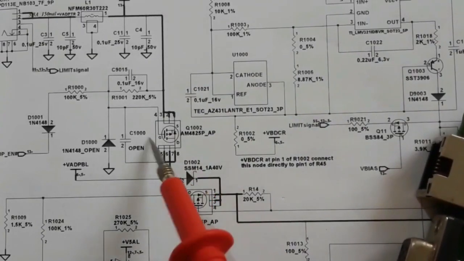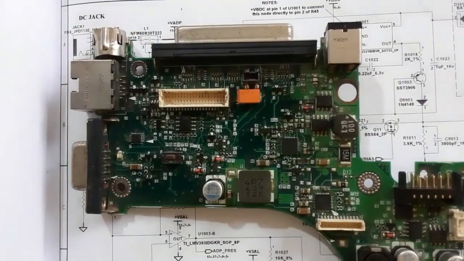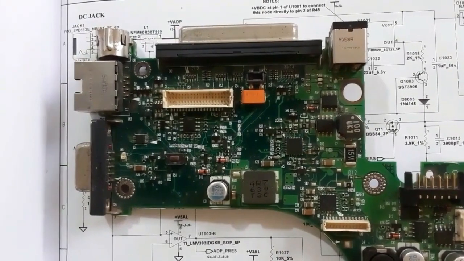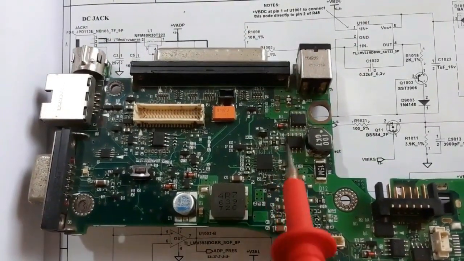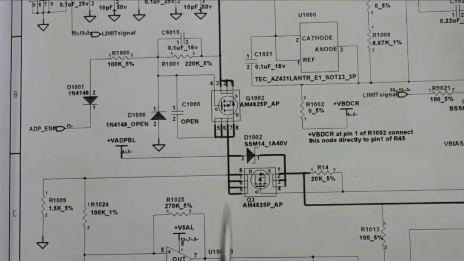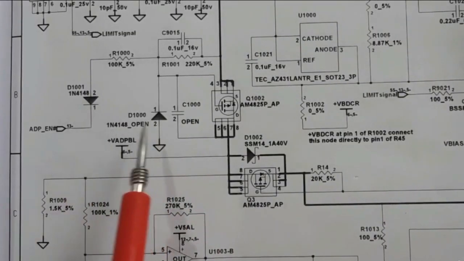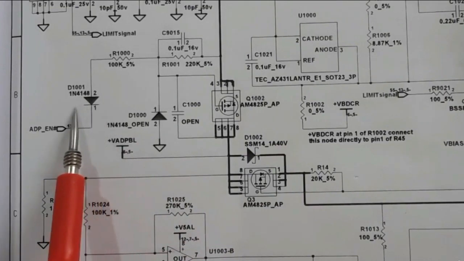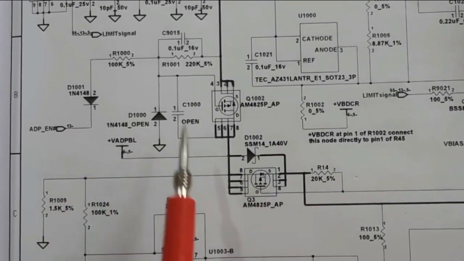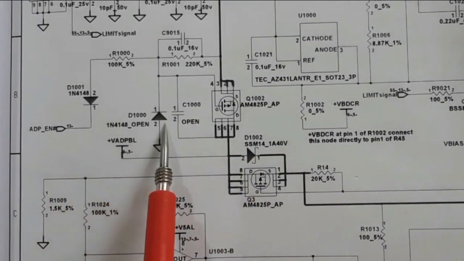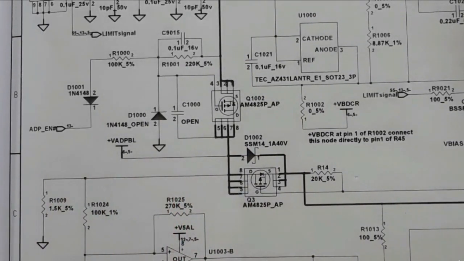Here we have the MOSFETs or switches. As you can see, also in the motherboard, we have here 2 switches, near to the power jack. And here we have diodes. So for diodes, there are many types of diodes. We have this diode with this straight line, and this other diode. As you can see, many types of diodes. We're going to see all these diodes.